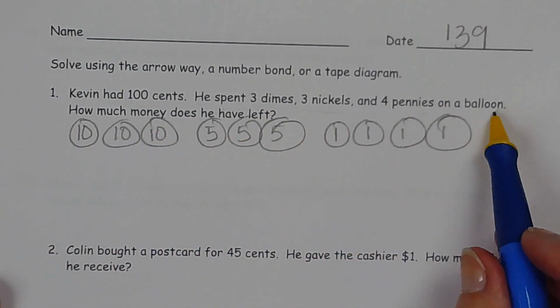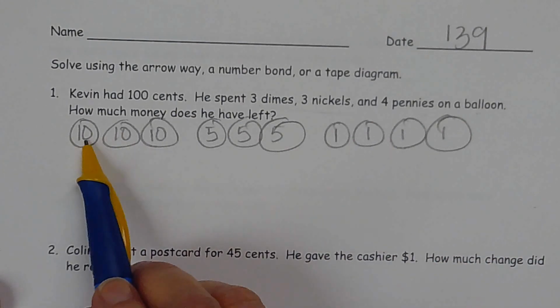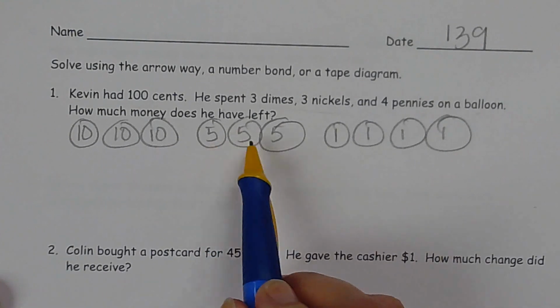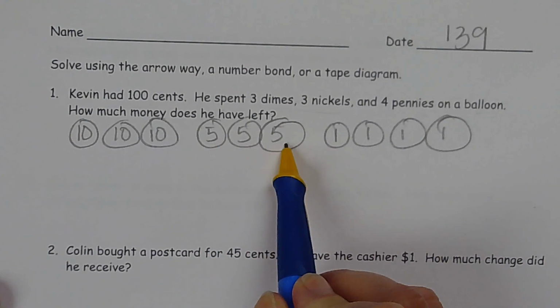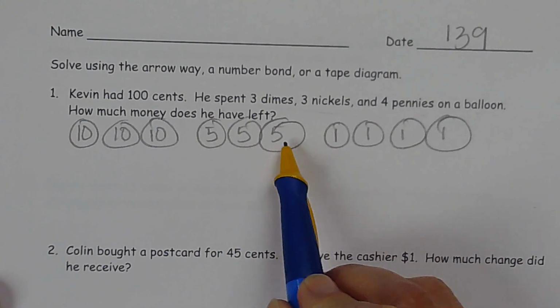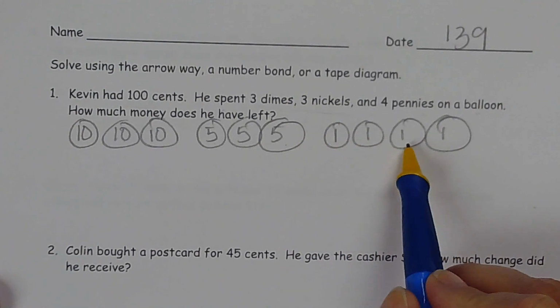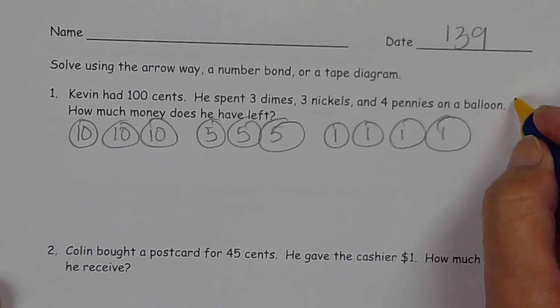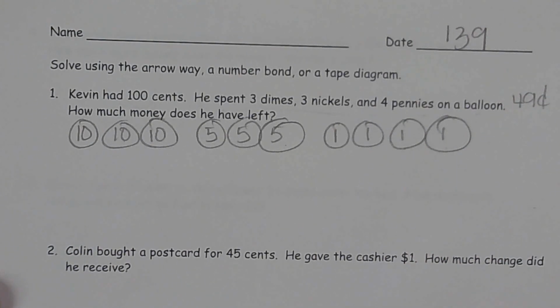This is how much he spent on his balloon. 10, 20, 30, now by 5s, 35, 40, 45, now by 1s, 46, 47, 48, 49. He spent 49 cents on that balloon.